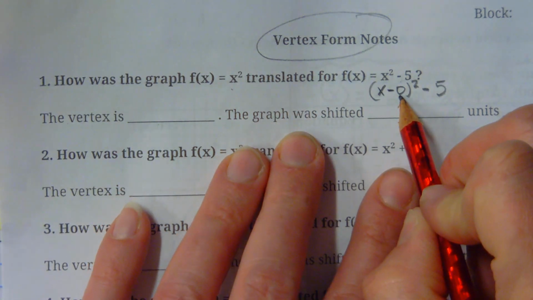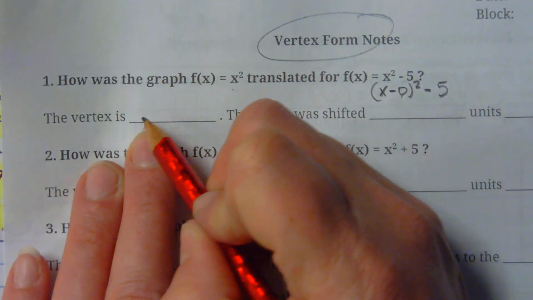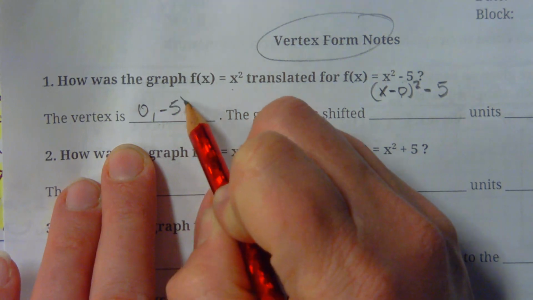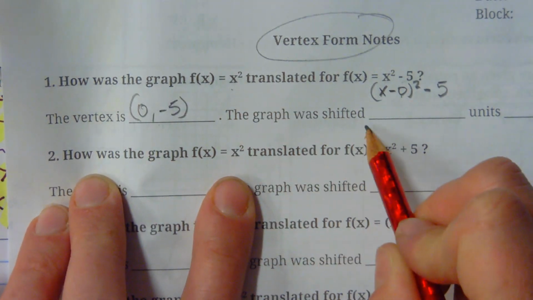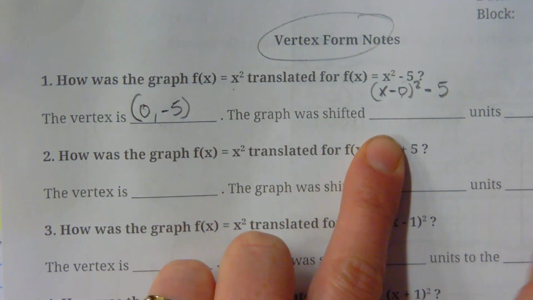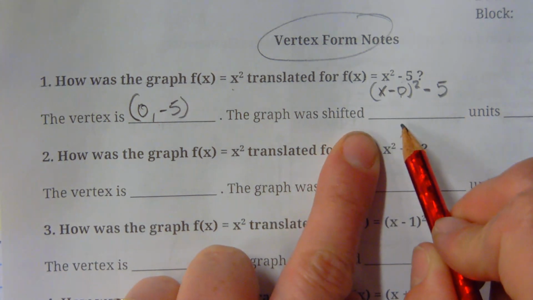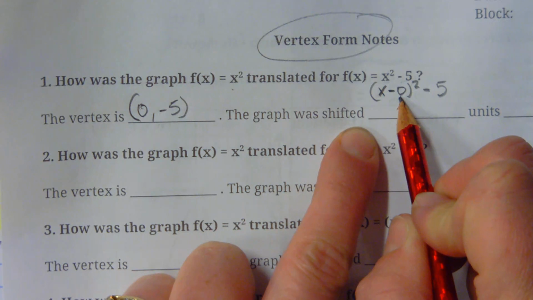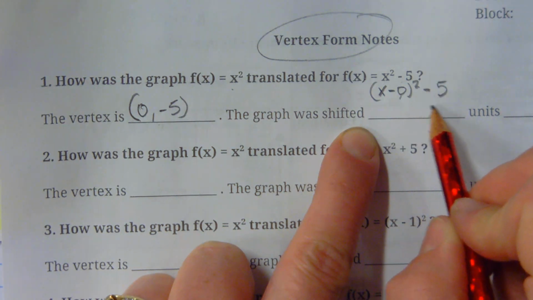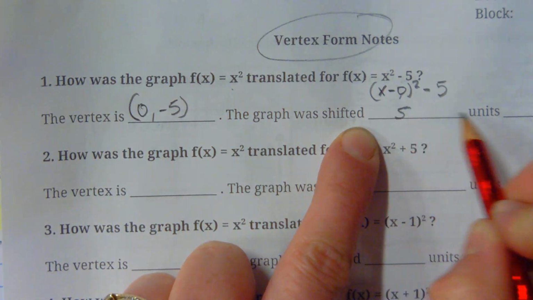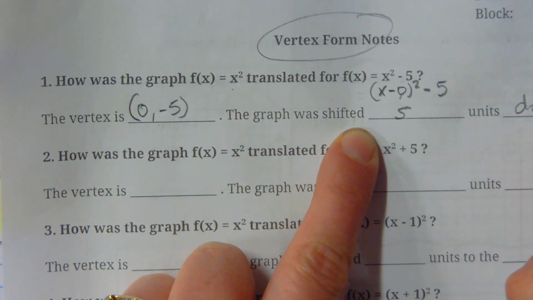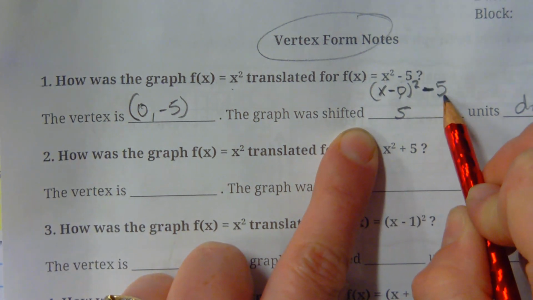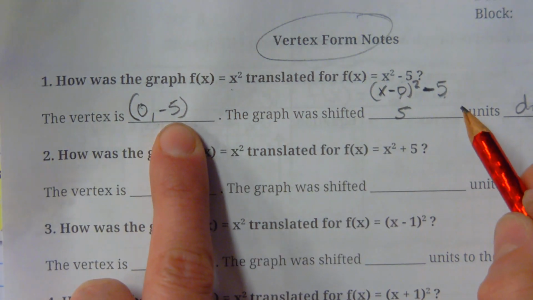So your vertex is 0, negative 5. And the graph was shifted blank units, okay? And so did this shift left or right at all? That's a 0, so no. So this shifted 5 units, and we can say down because that's a minus 5. And our vertex is right here now.